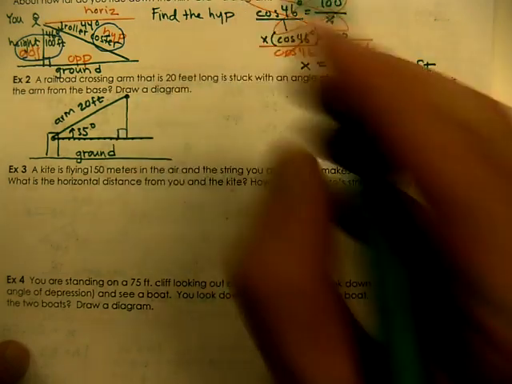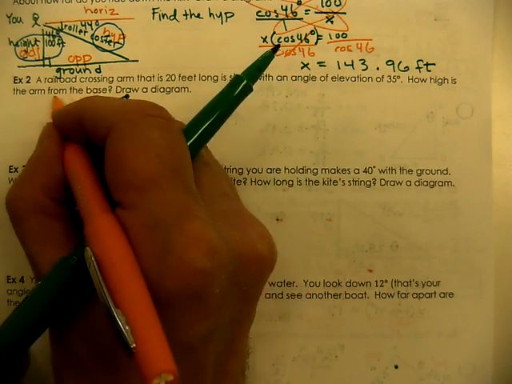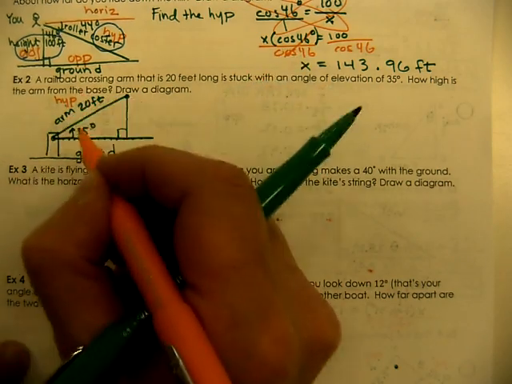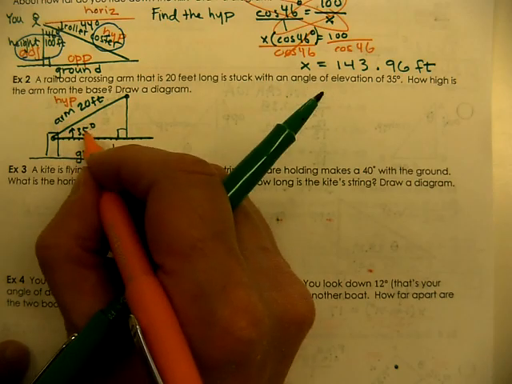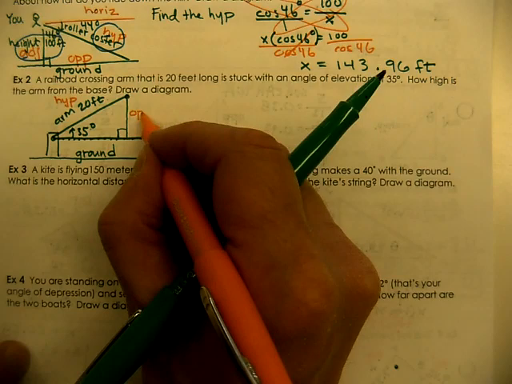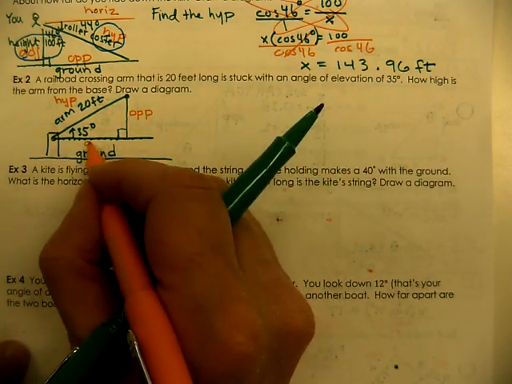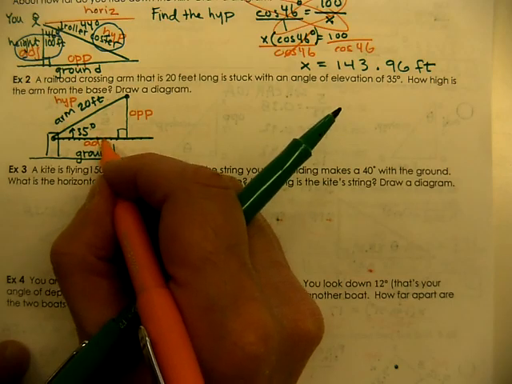There's your right angle. So let's label our sides. Opposite that right angle is the hypotenuse. Then we have our reference angle of 35 degrees. Opposite that 35-degree angle is the height. That's your opposite leg. And this bottom side of the triangle, that is your adjacent side.